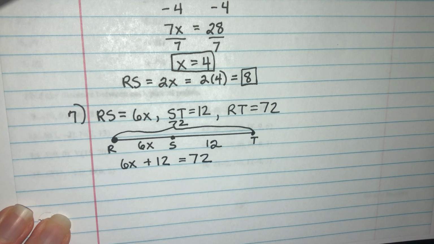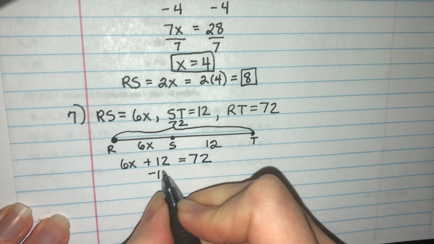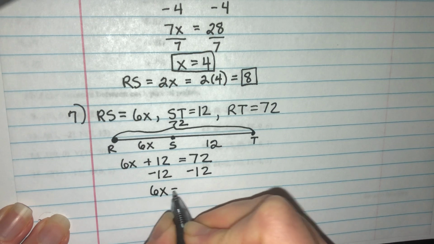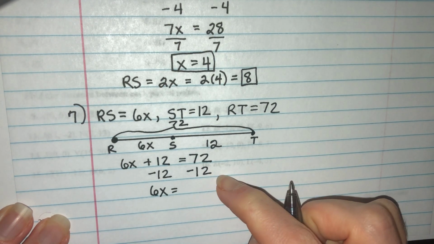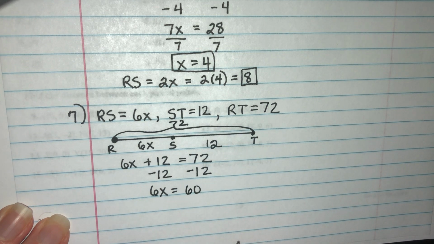And now we need to get our x by itself. Since we have a plus 12, we do the opposite of adding 12, which is subtracting 12 on both sides of the equation. So now our 6x is alone. 72 minus 12 is 60. And then to get the x by itself, we have to undo the times 6.